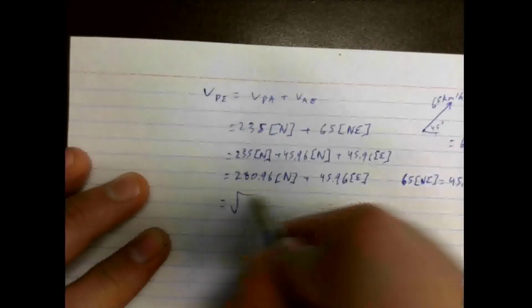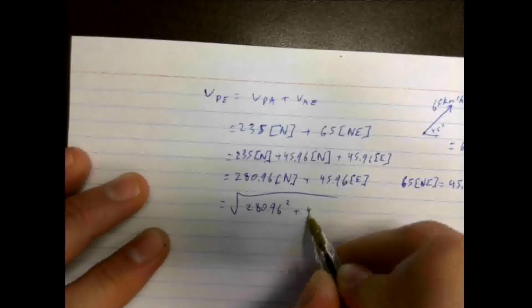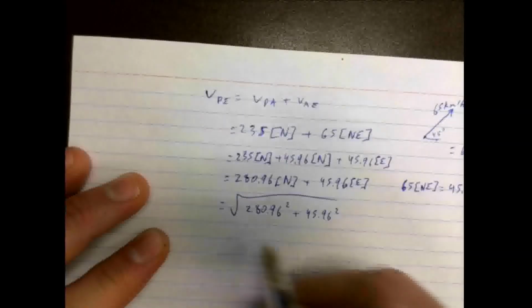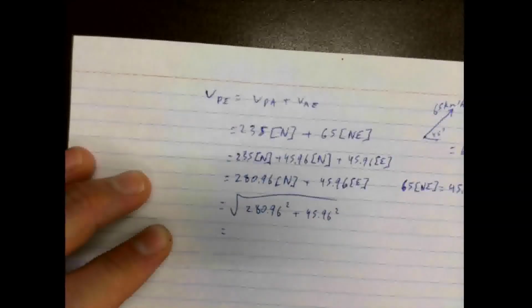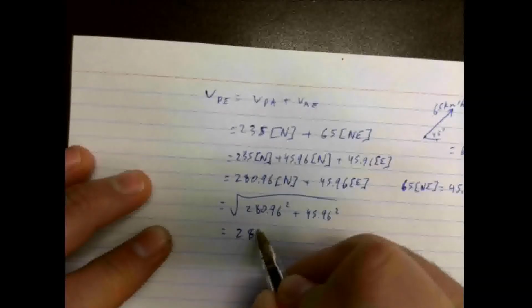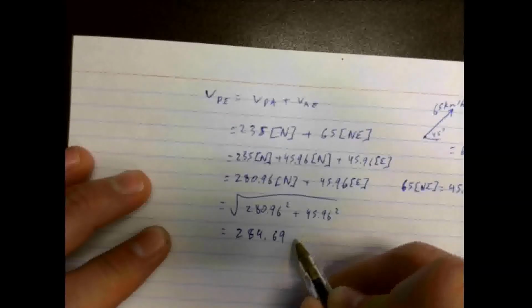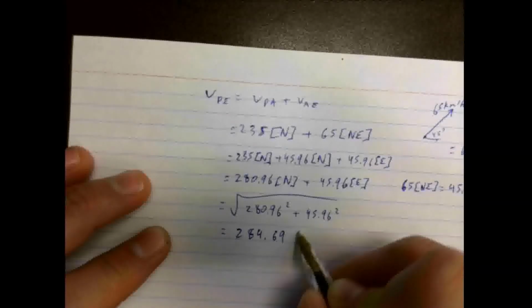And I have to vector add those two. That works out to 284.69, and that is going to be in kilometers per hour.